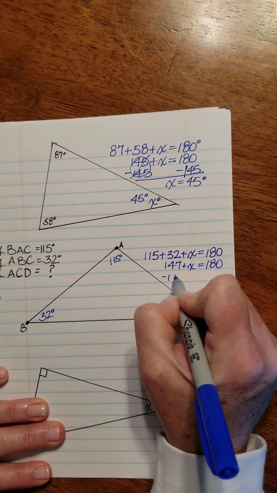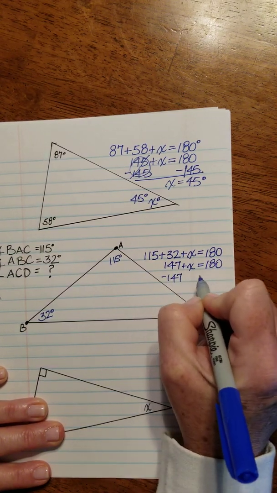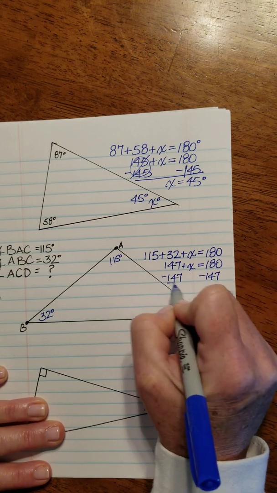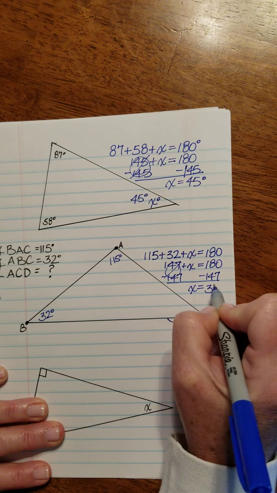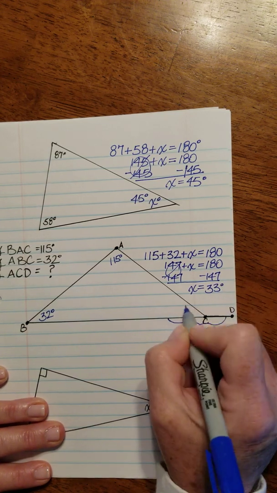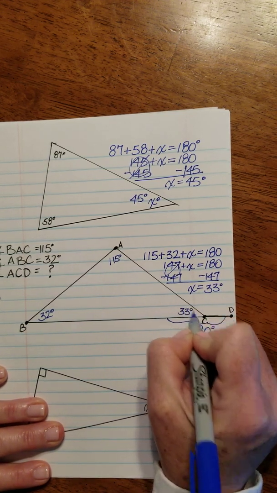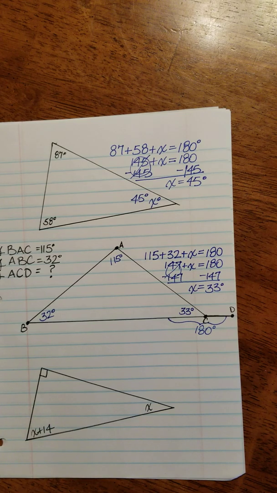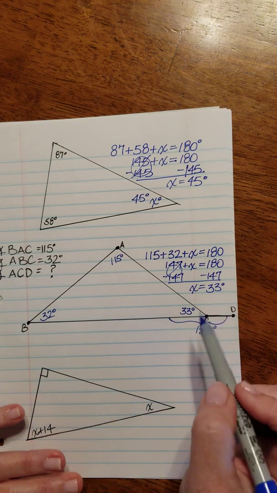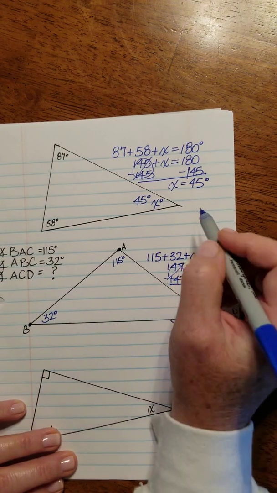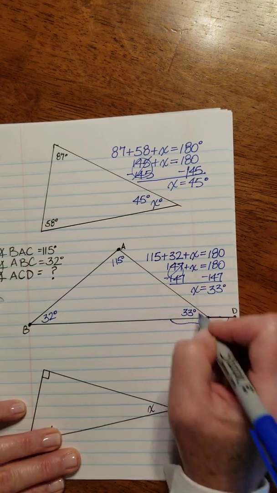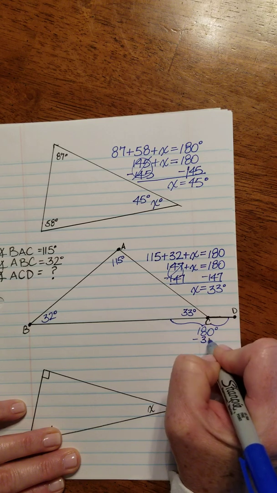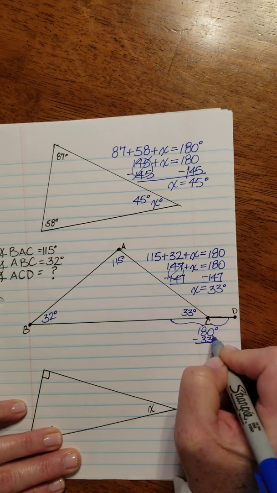Now we can take away 147 from both sides, and that's going to leave us with x equals 33 degrees. So now this angle is 33 degrees. So all we need to do next is subtract 33 from 180. So 33 from 180 is 147.